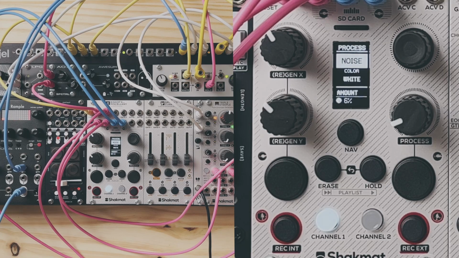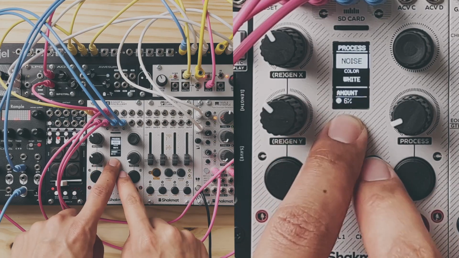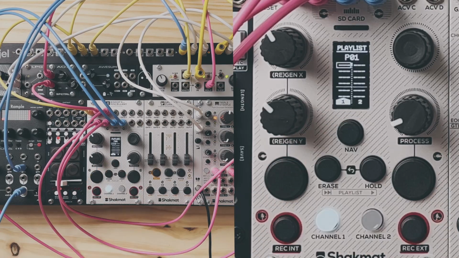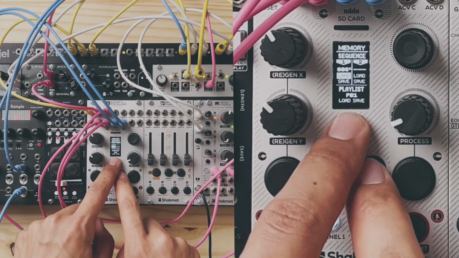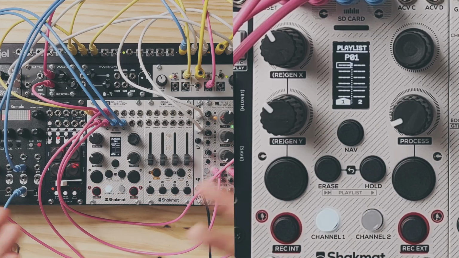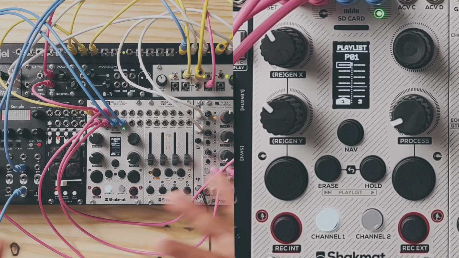Okay, we saved a bunch of sequences in our journey through algorithms. Let's set up a playlist. You can toggle quickly back and forth between save and playlist, which is cool. So we see this list is empty right now. We just need to populate it.